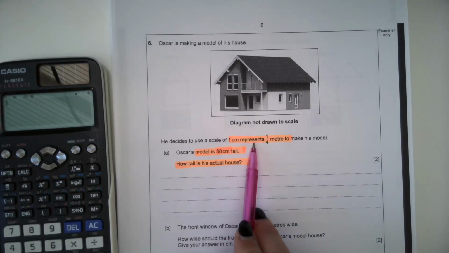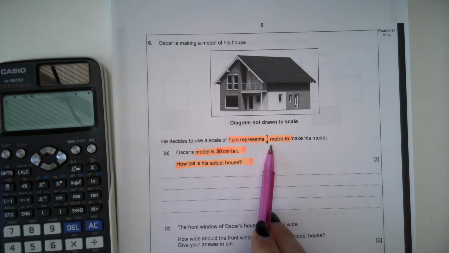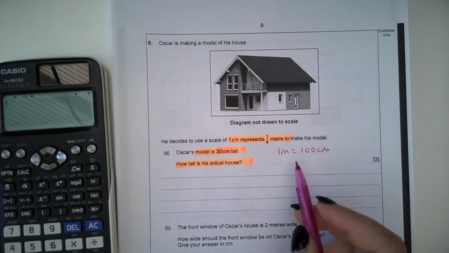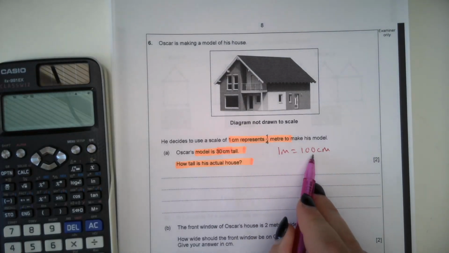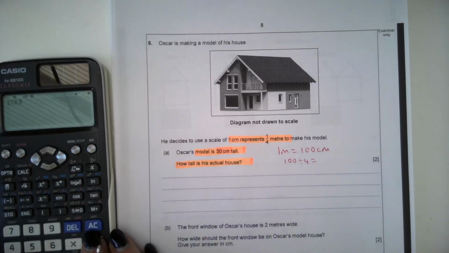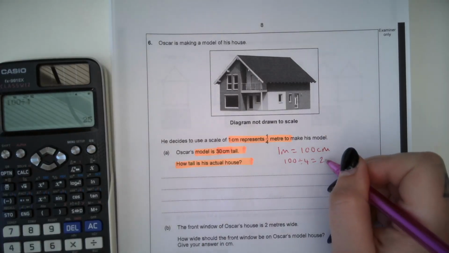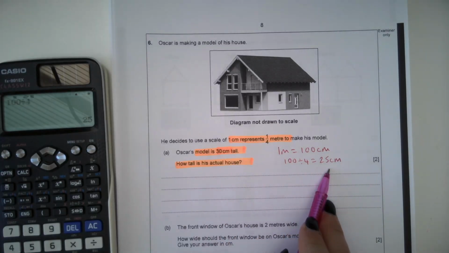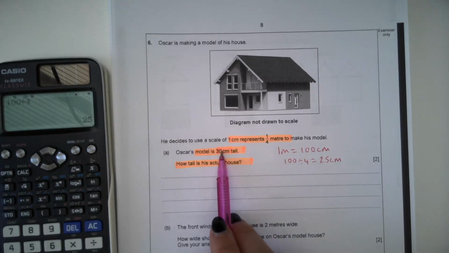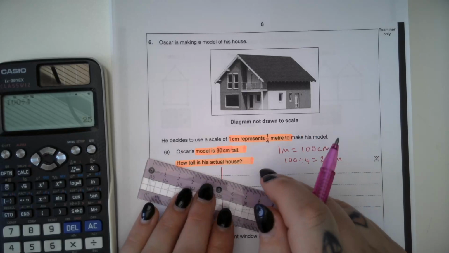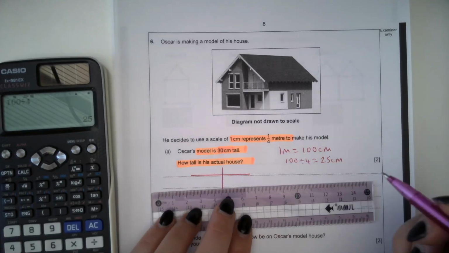Okay, so 1 centimetre represents 1/4 of a metre. Okay, so 1 metre is 100 centimetres. So 1/4 of a metre would be, in centimetres, 100 divided by 4. So 25 centimetres. So 1 centimetre on the diagram is 25 centimetres in real life. So we're going to convert his model height to his real life height. So I'm going to use a proportion table. If you've seen my previous videos, you know that I quite enjoy these.